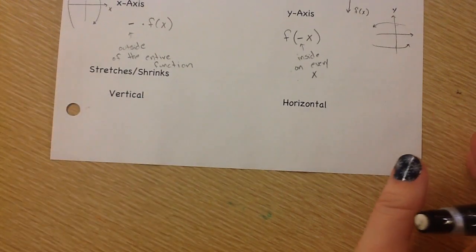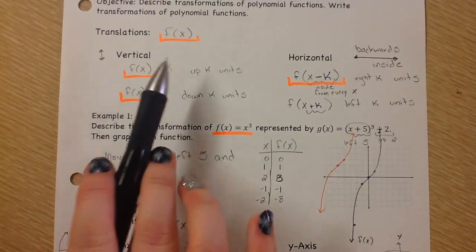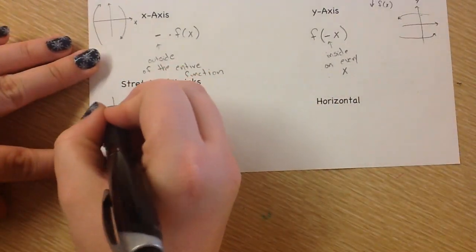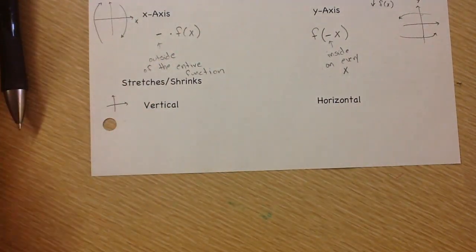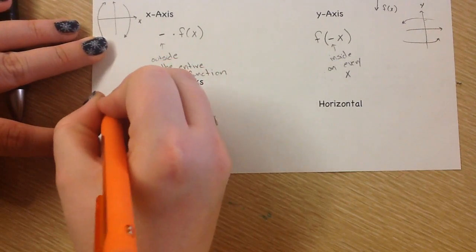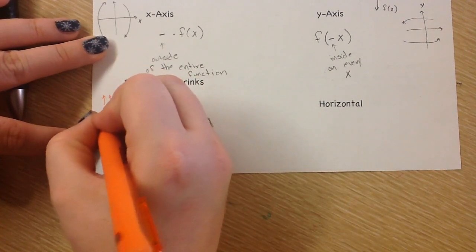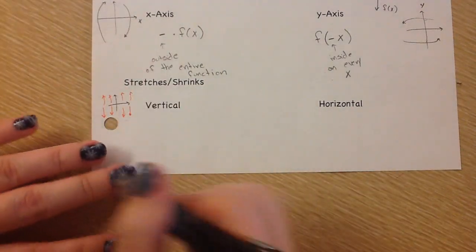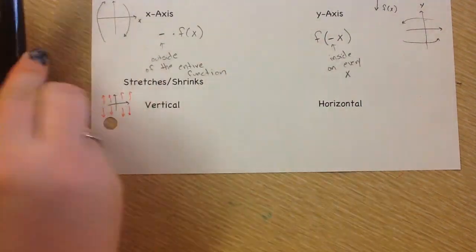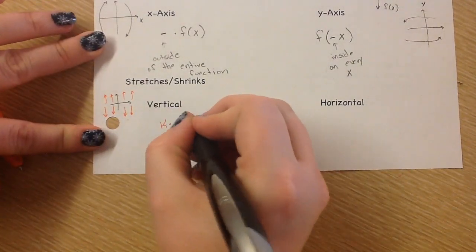All right, so now our stretches, vertical and horizontal. Our vertical's easy. You just add it on the end. What a vertical stretch and shrink is going to do is take all your points and stretch them up and down. It's going to pull all of these points up and all of these points down, vertically, by the same value, so many times bigger, and it's going to put it on the outside. So I would end up having k times my function f of x.